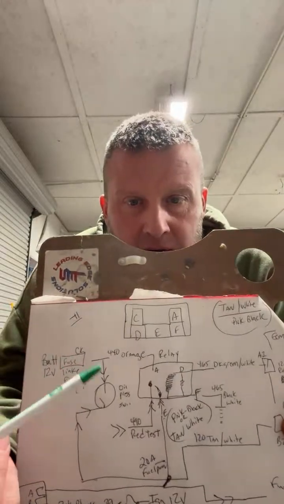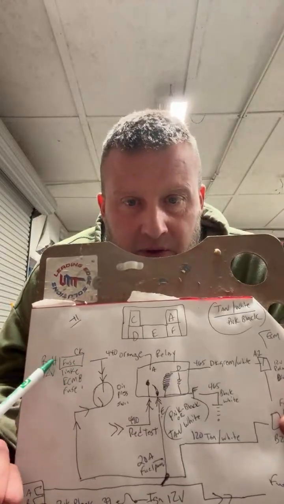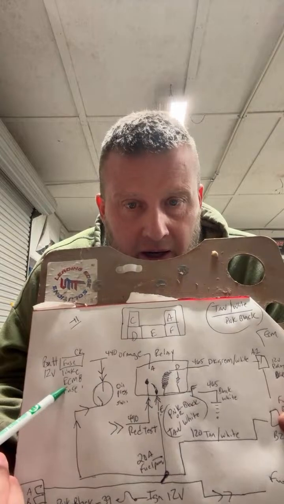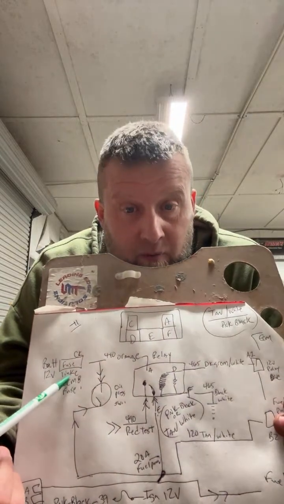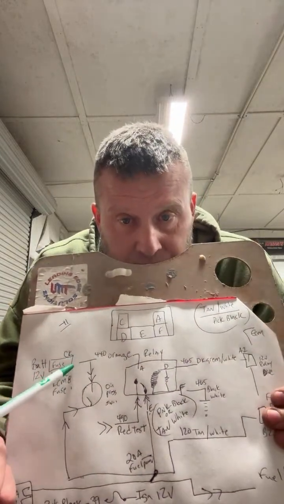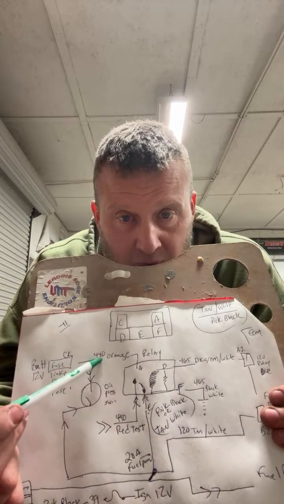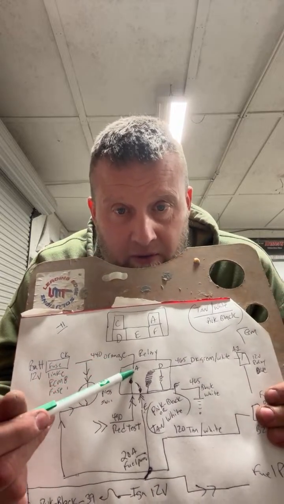This truck has an ECM, so it doesn't have a fusible link. It has the ECM, which is a 10 amp fuse. So the wire comes over, it's 440, it's orange, and it goes into the relay at A.